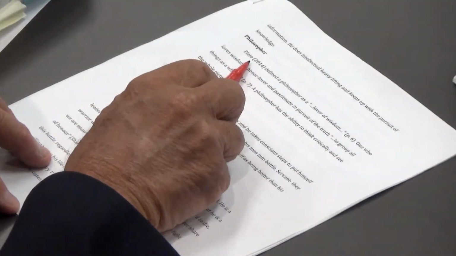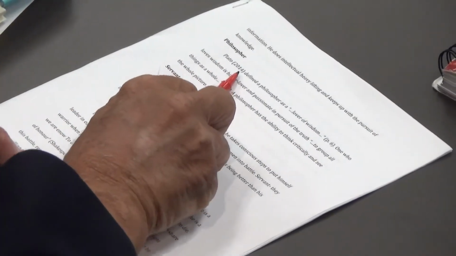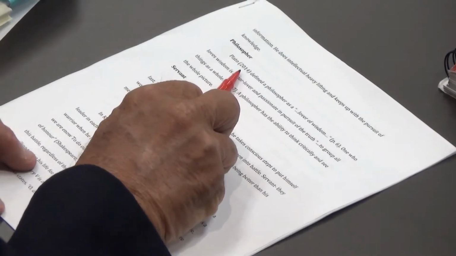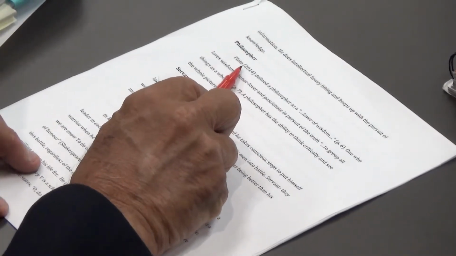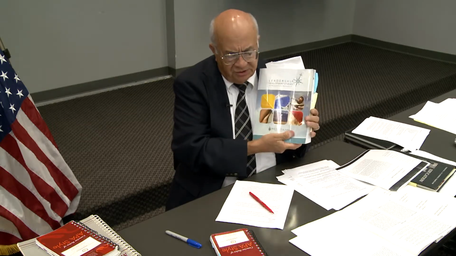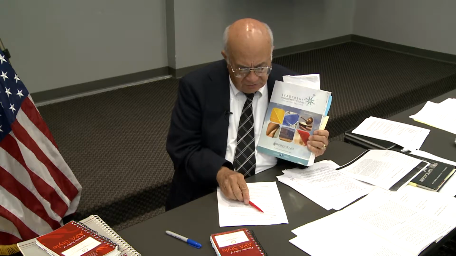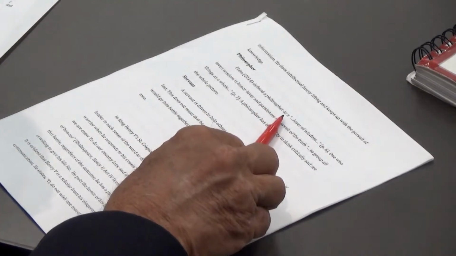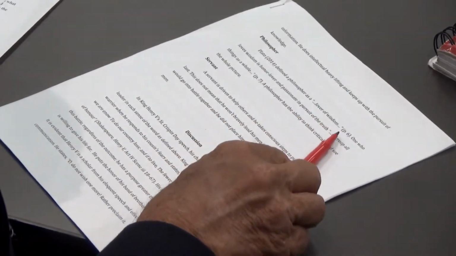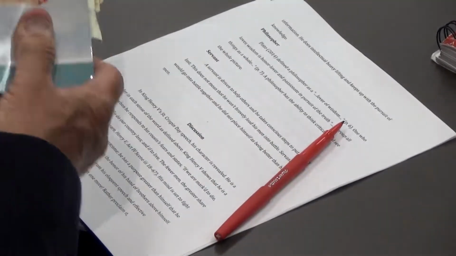Now let's take this book then. You'll notice Plato, 2014. Now Plato was not born in 2014. He wasn't alive in 2014. But this publication was done in 2014. So it says, Plato, 2014, defined a philosopher as a lover of wisdom. That was a direct quote. Page 6. So now, what I do is I come here and I go to page 6.